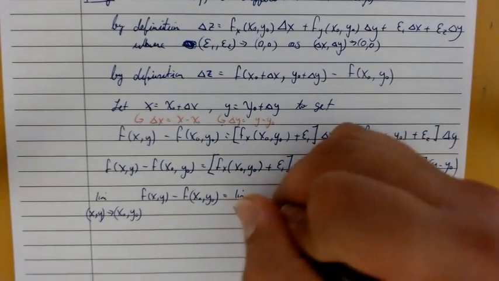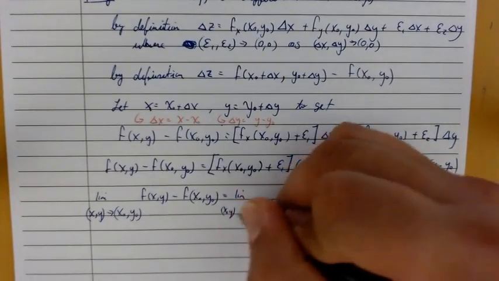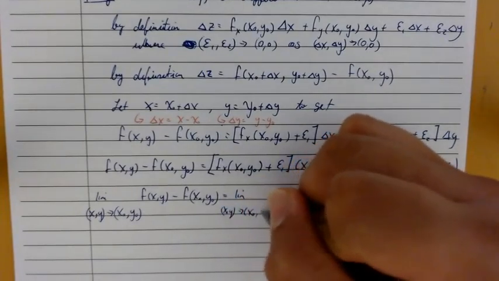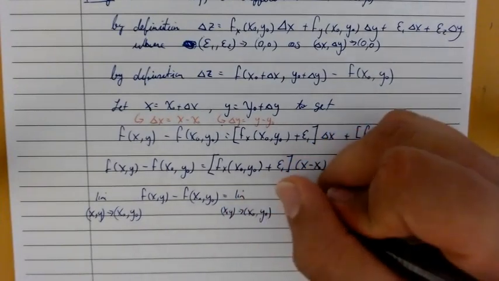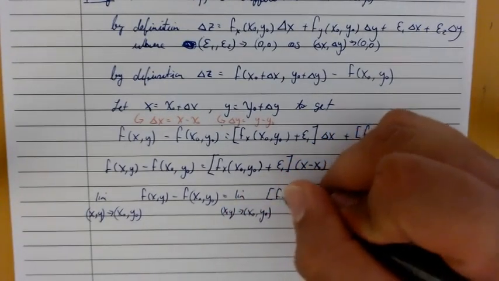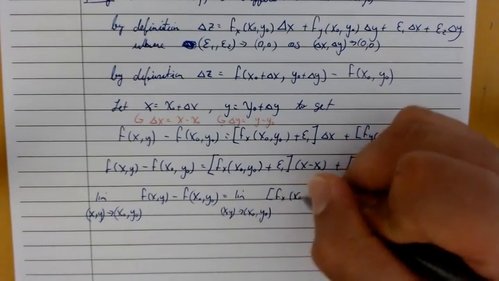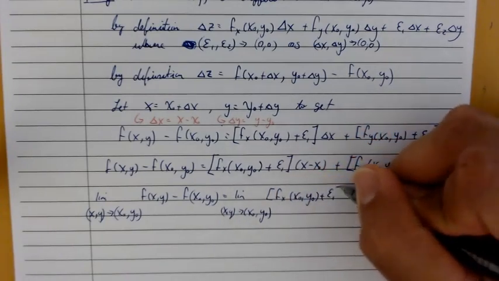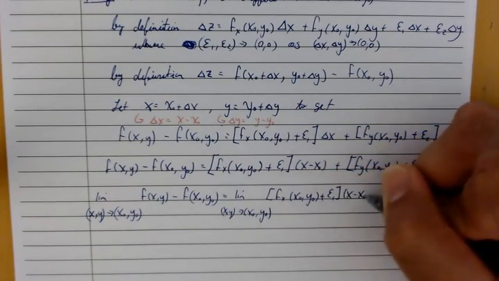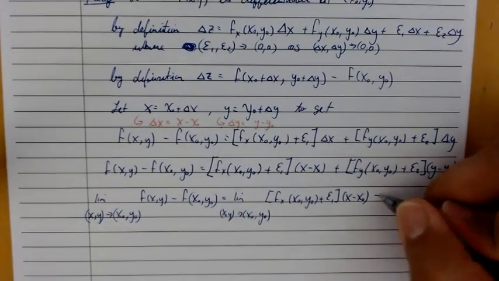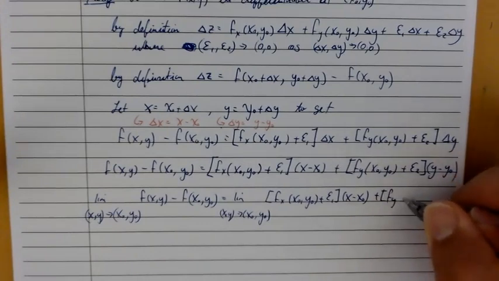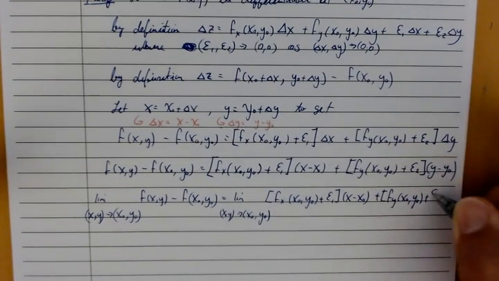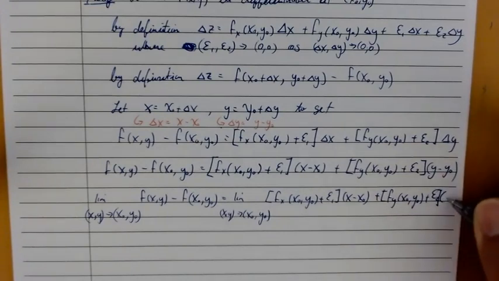This will be the limit as x comma y approaches x naught comma y naught of f sub x at x naught comma y naught plus epsilon 1 times x minus x naught plus f sub y at x naught comma y naught plus epsilon 2 times y minus y naught.